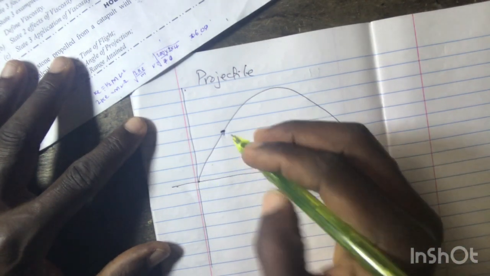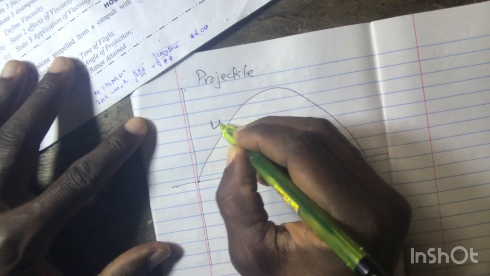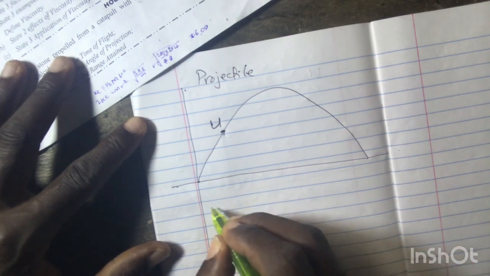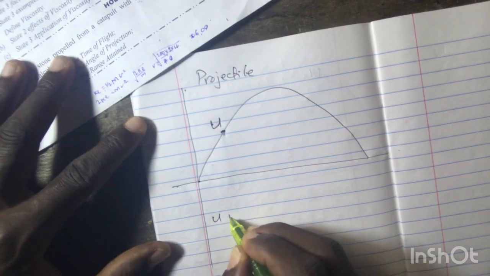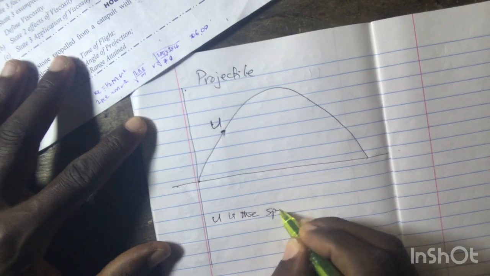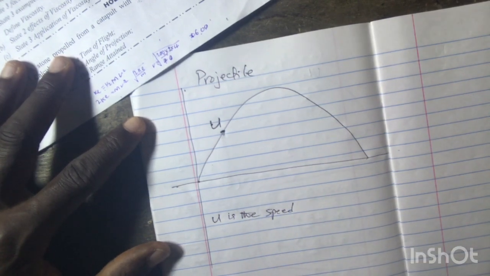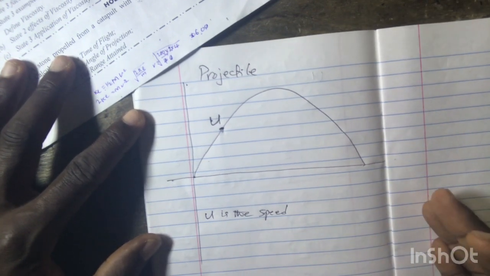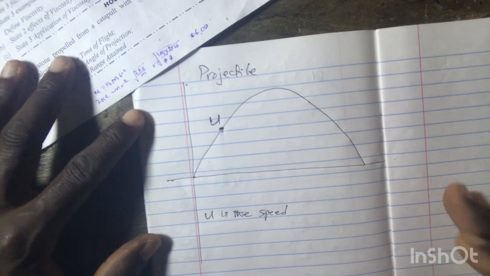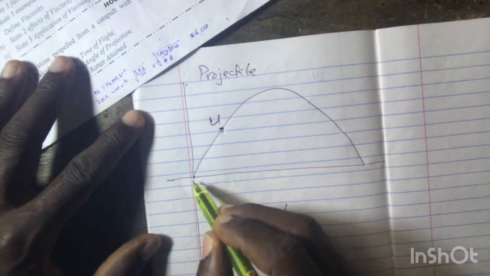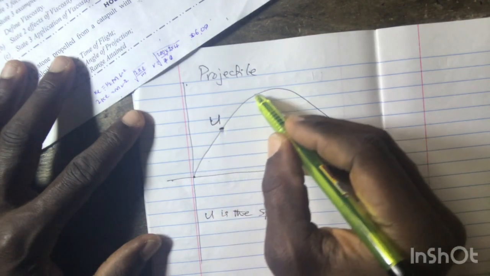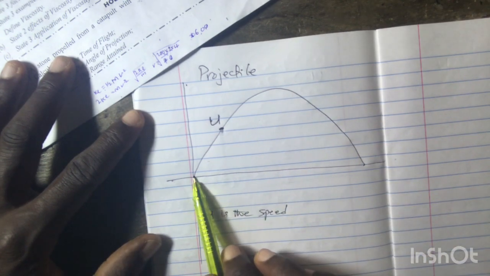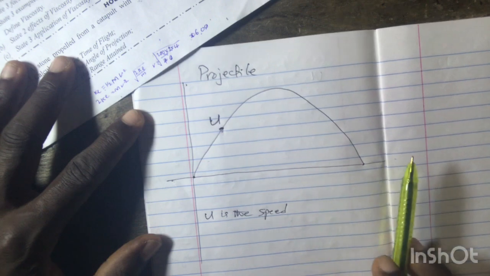The stone moves with a velocity u. U is the speed or velocity. Alright. Now, there's what we call maximum height. There's what we call range. And there's what we call time of flight. Let me begin with the time of flight. When you launch the stone from here, it travels, and after some time, it will land. The time it takes to travel from the beginning to the landing is called time of flight.